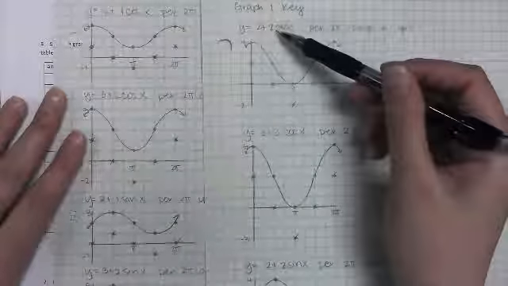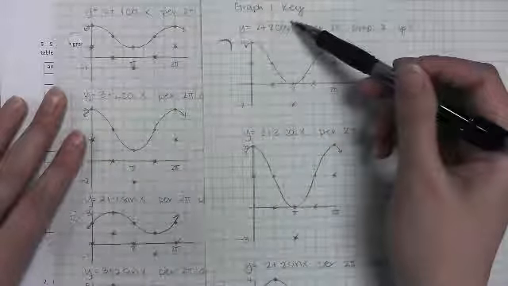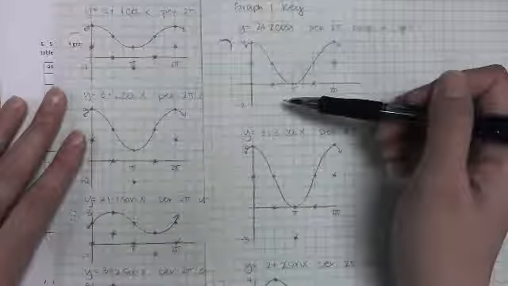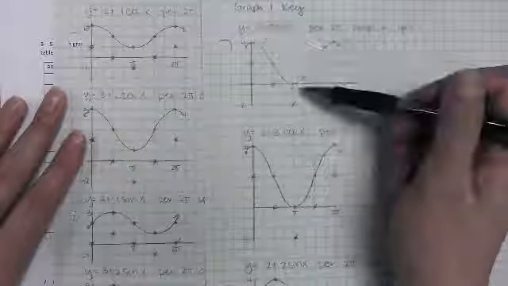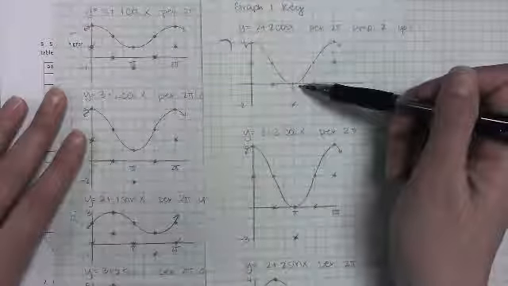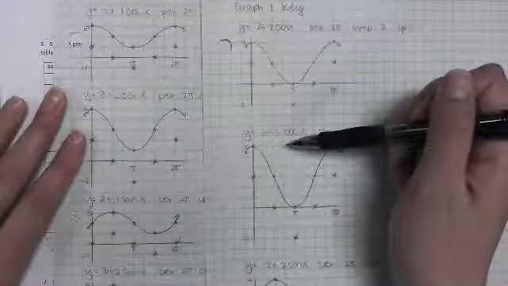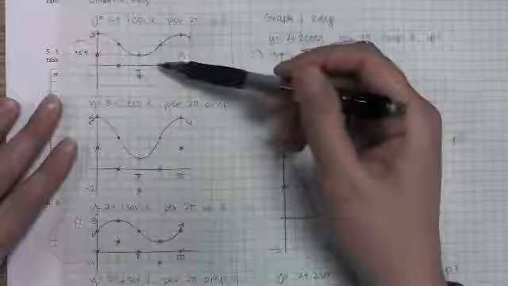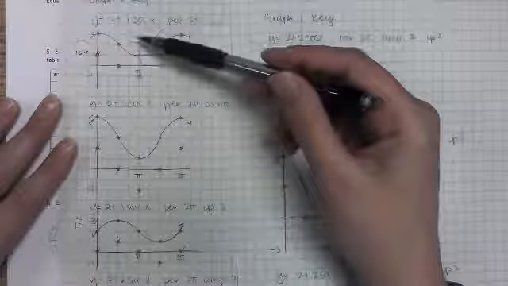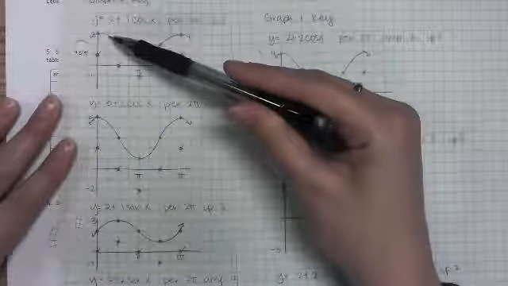So the amplitude meant that you were 2 above the x-axis and 2 below the x-axis when you started. Then when you shifted up 2, your graph sat on the x-axis. That would be the case for all of them, because the amplitude and the vertical shift were exactly the same.